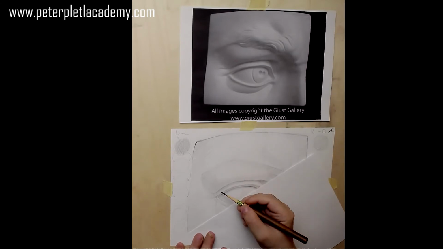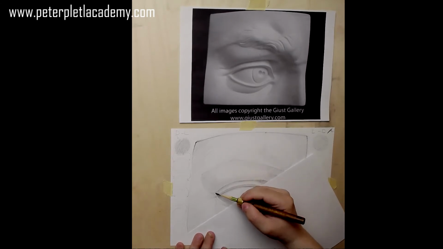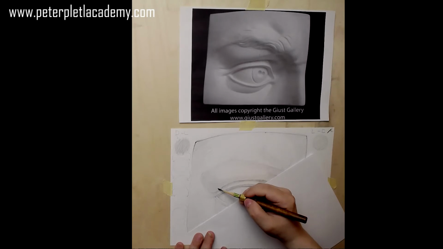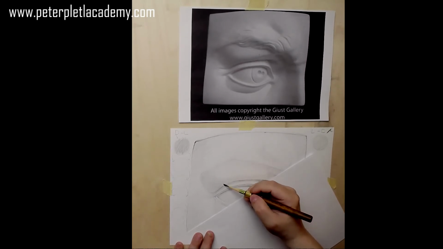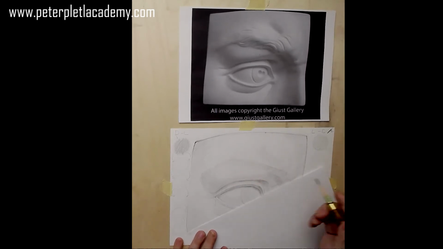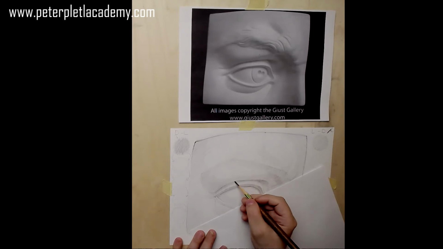Right? The edge is a little bit more prominent here.